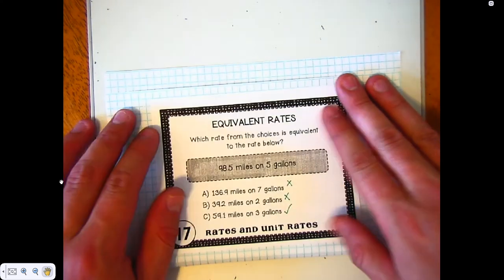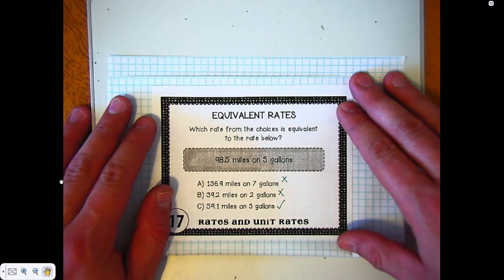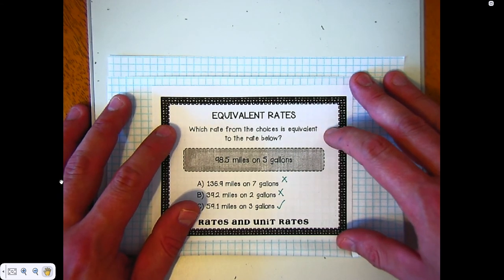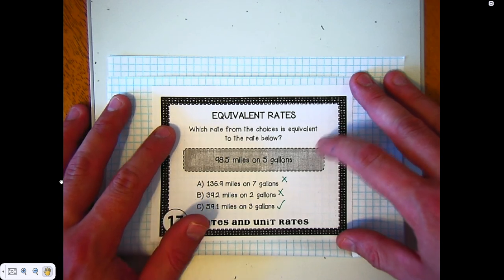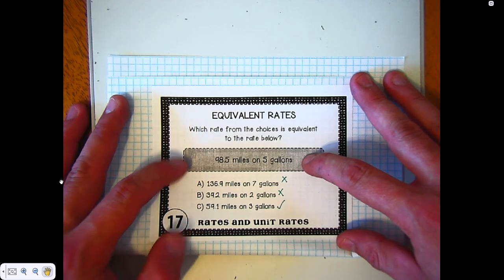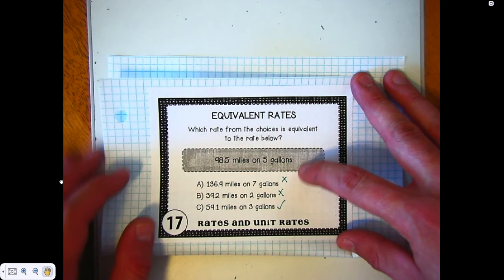Number 17 has to do with equivalent rates. This one, they're going to give us an equivalent rate. For example, it says, which rate from the choices is equivalent to the rate below? We have 98.5 miles on 5 gallons. And then they give us 3 different rates. You see I already made some marks because you're going to see how it's going to play out right now.